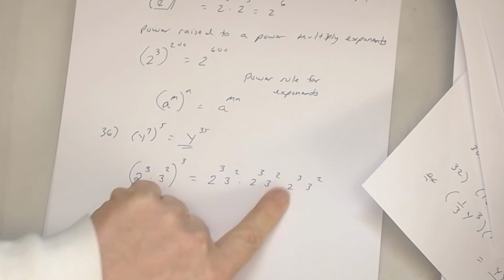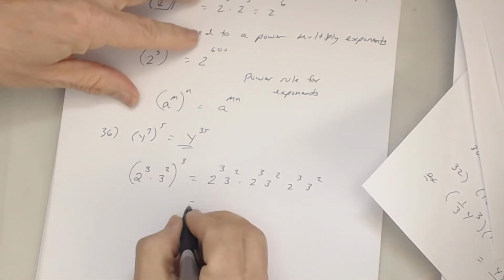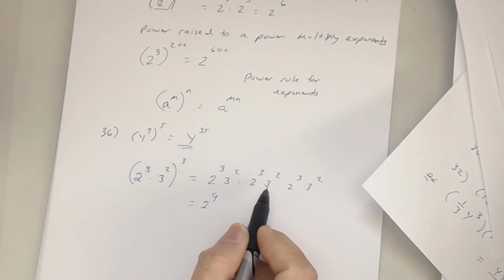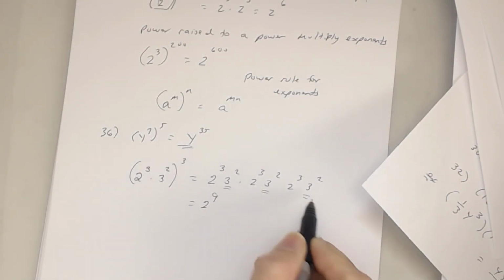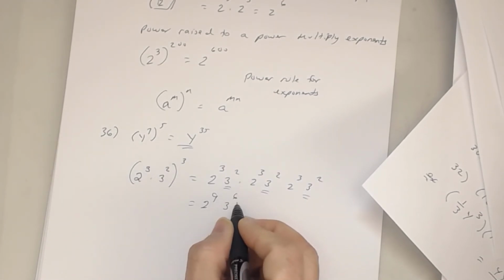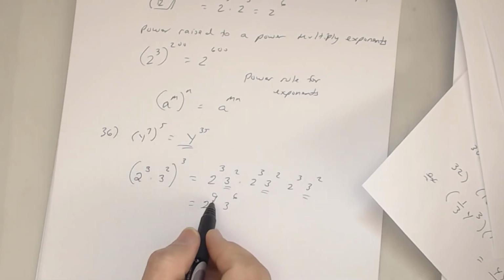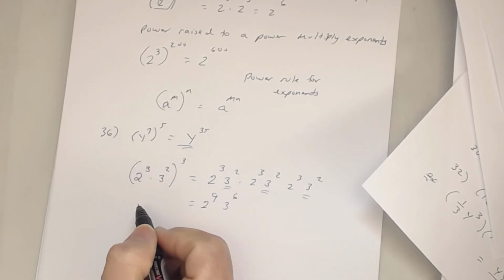And so now I'm going to use the product rule that we learned a while ago. The product rule. 2 cubed times 2 cubed times 2 cubed is 2 to what power? 9. The 9th. 3 squared times 3 squared times 3 squared is 3 to what power? The 6, right? Okay. Now, I want you to think about this. How can I get that 9, exponent 9, from the original problem? 3 times 3. So it's kind of like that power rule again, right?